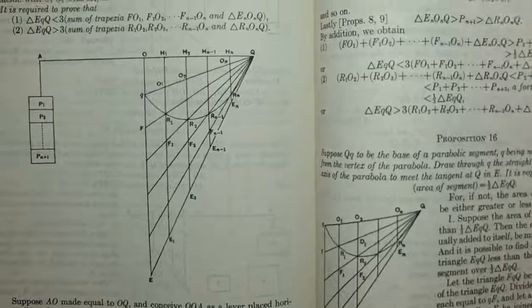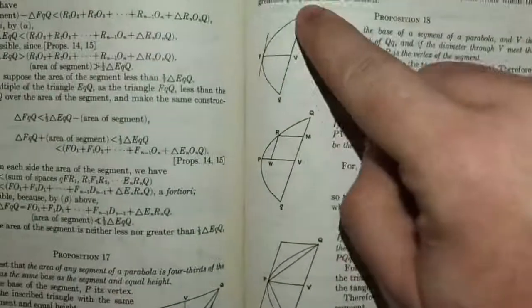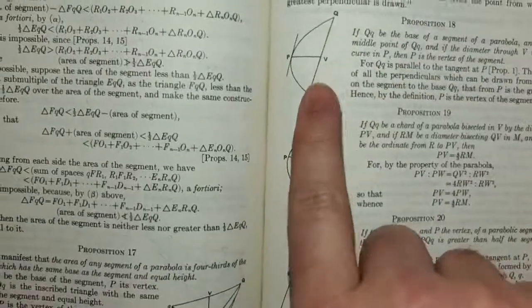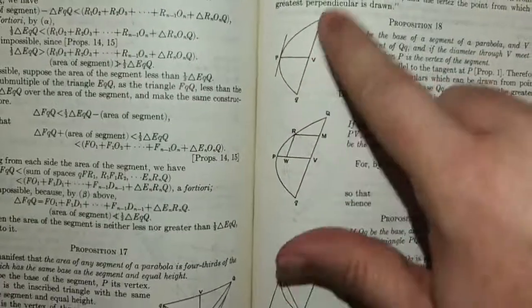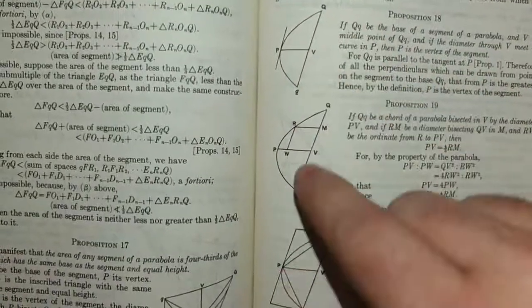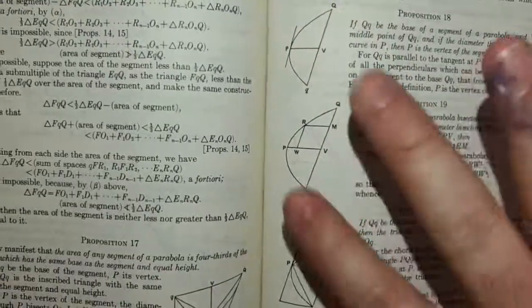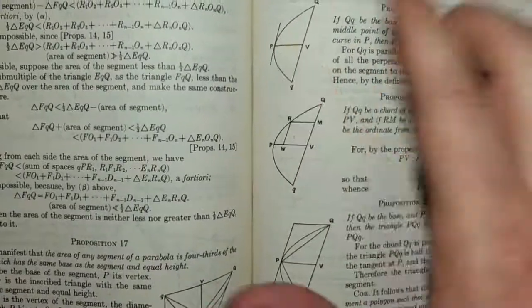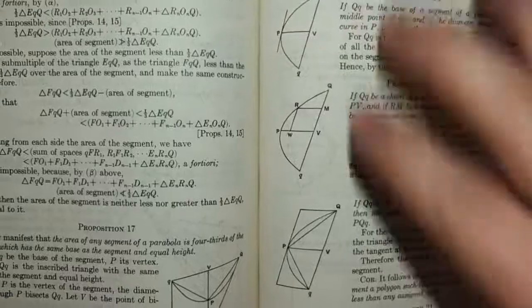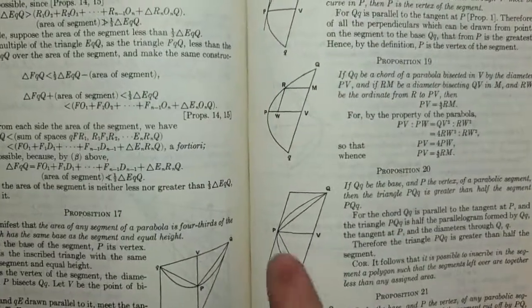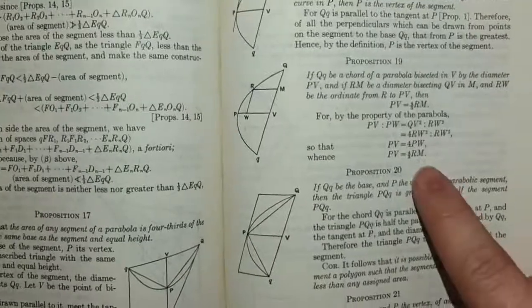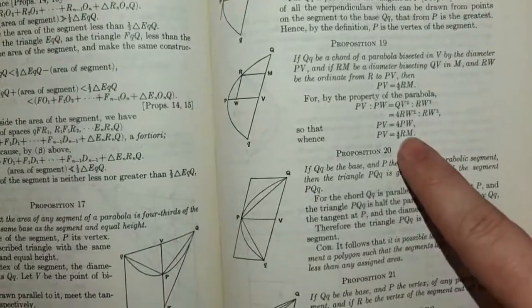As I mentioned last time, the idea was if I have a parabola and I have this chord here, if I have this segment connecting the parabola, being able to compute the area of that parabola as proportional to the area of a particular triangle drawn in here in this way. And in fact, that proportionality constant is 4/3.